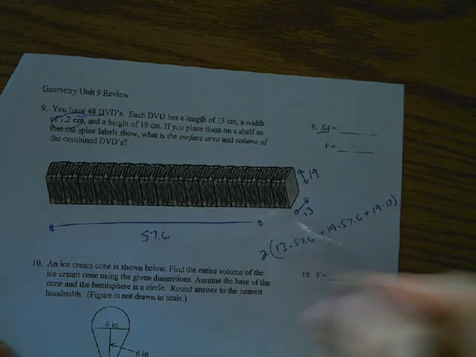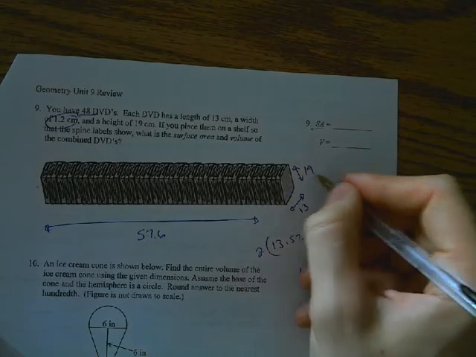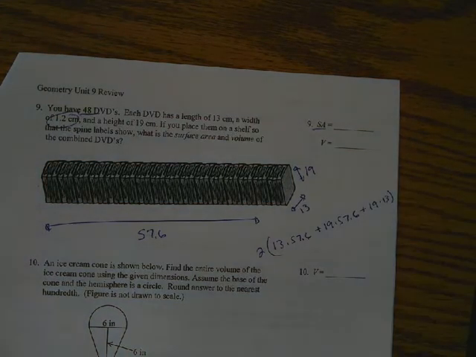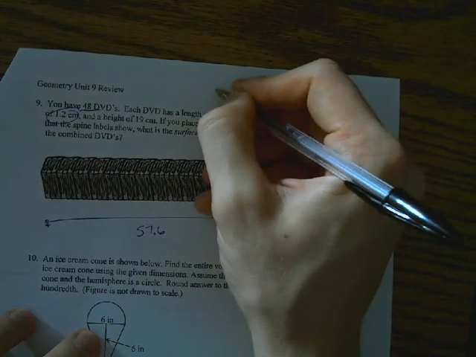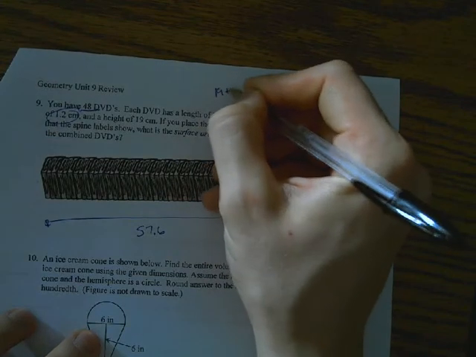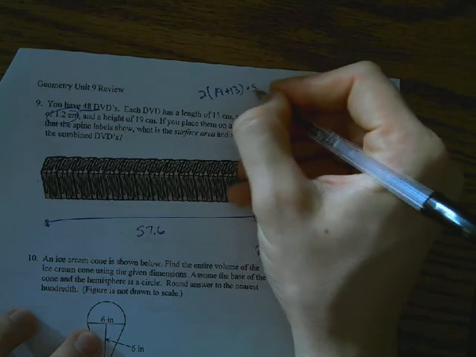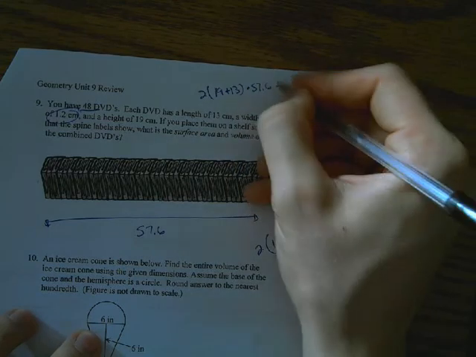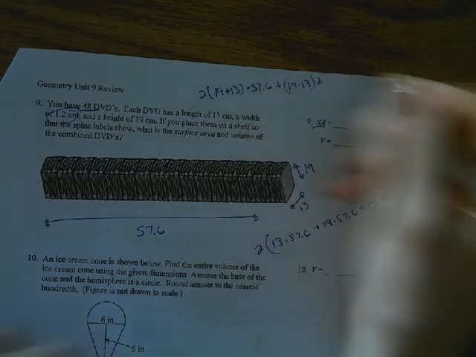You can do it that way, but I'm going to use perimeter times 57.6 because I think it's going to be faster. So what I'm dumping in my calculator is 19 plus 13 times 2. That gives me the perimeter. I'm going to multiply that by 57.6, which is the height, and I'm going to add 19 times 13 times 2. That's going to give me my total surface area.